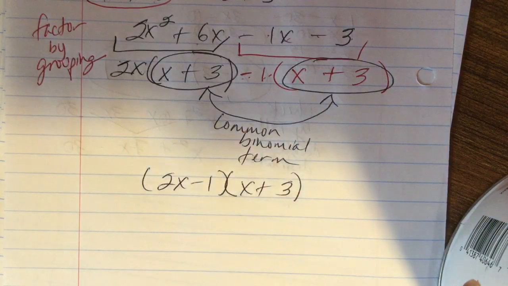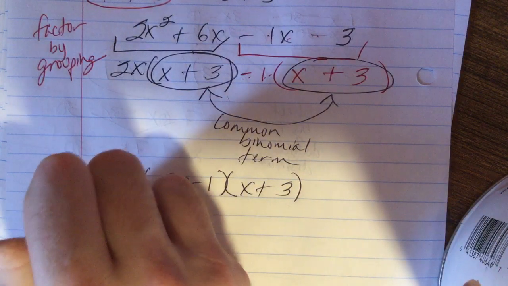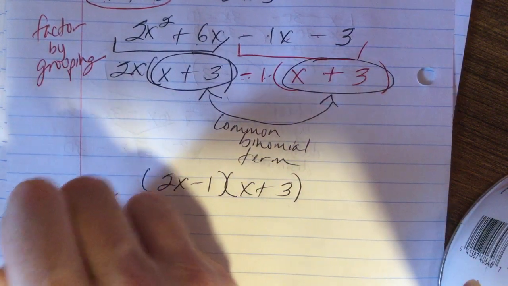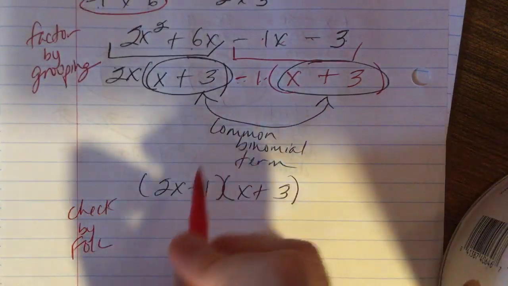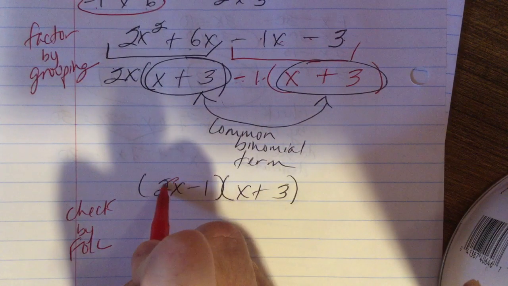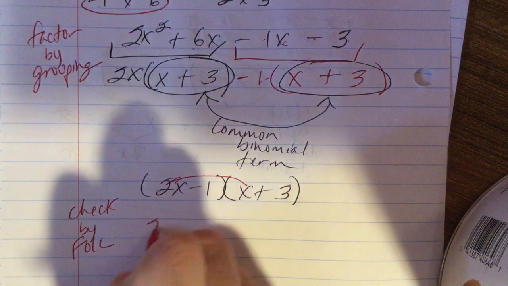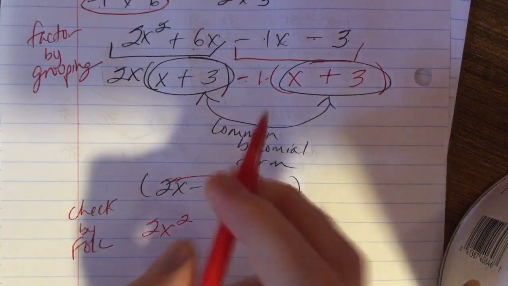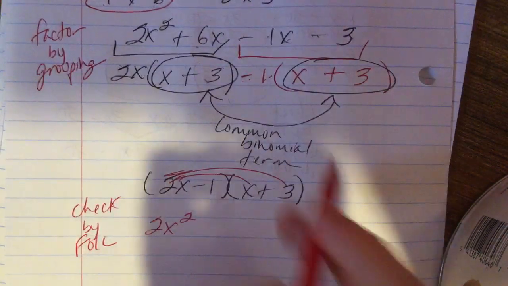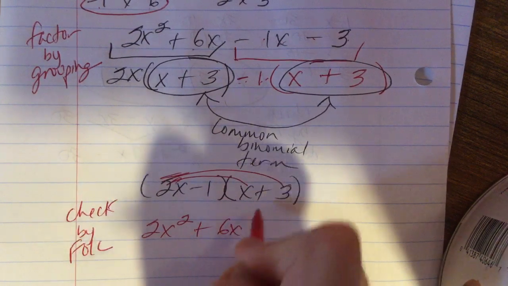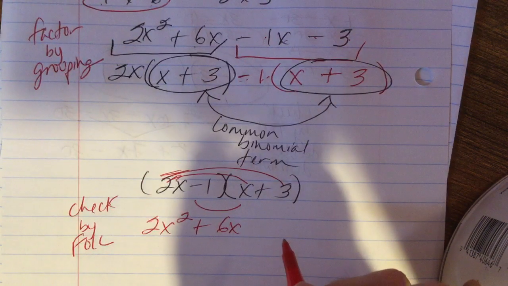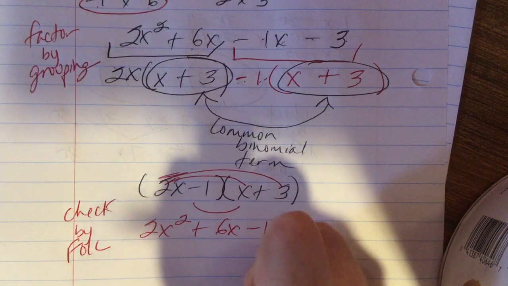And we can check this by foiling or double distributing. 2x times x is going to be 2x squared. Outer is going to be 2x times positive 3, which is a positive 6x. Inner is negative 1 times x, which is negative 1x.